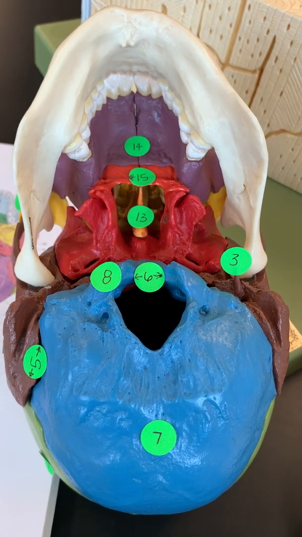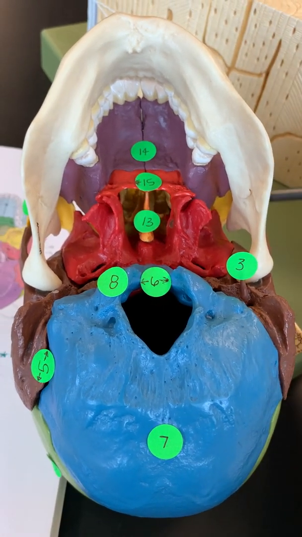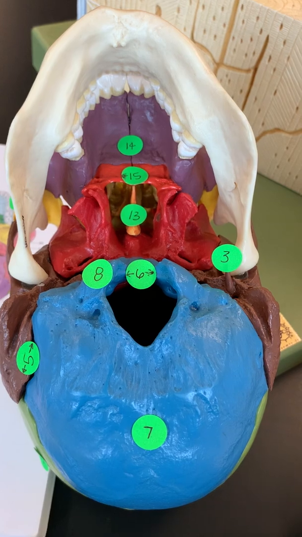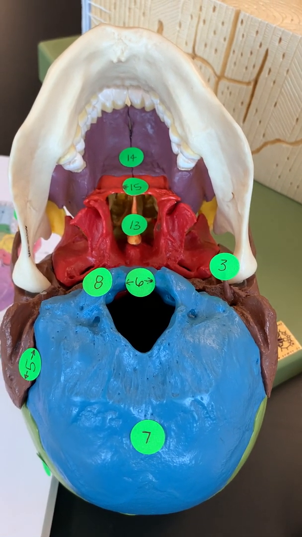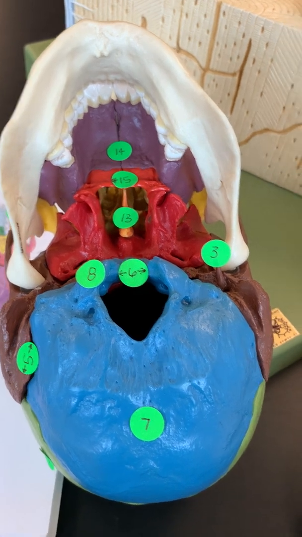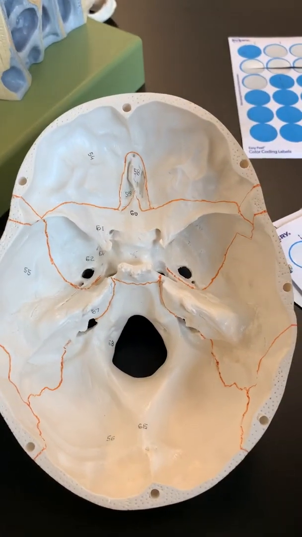16, frontal bone. I will not show you that on this model right now, but it was reviewed in the previous video. Frontal sinus will also be crossed off your list because it is hard to view on this guy.